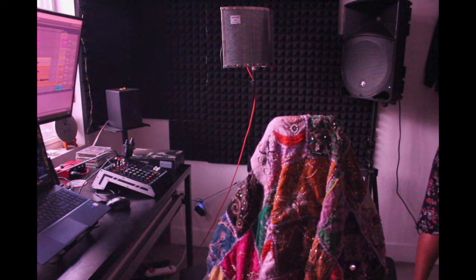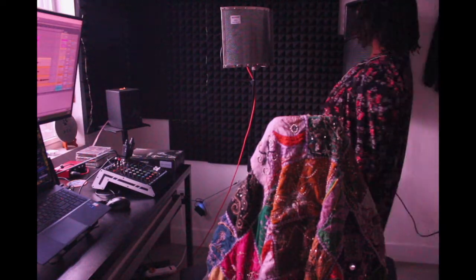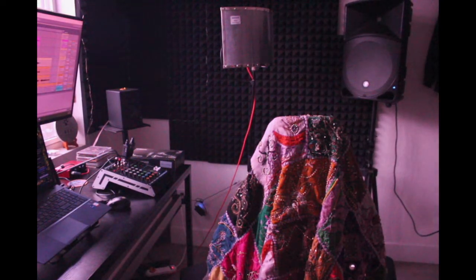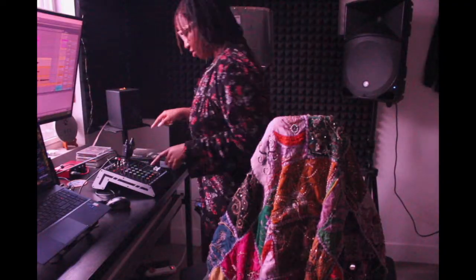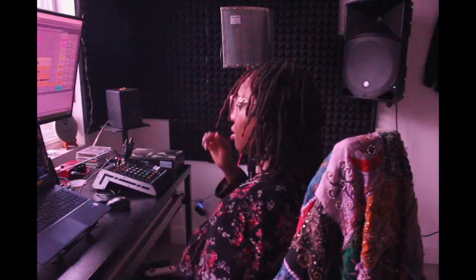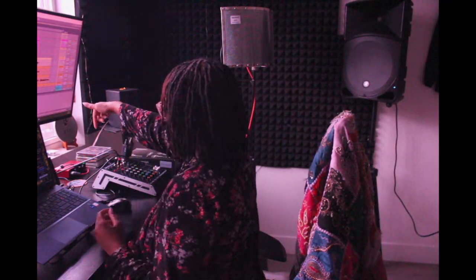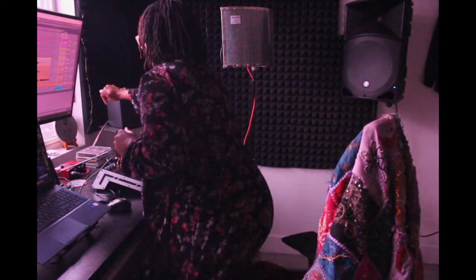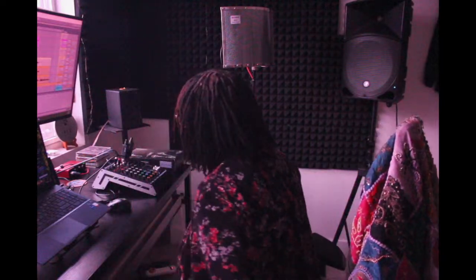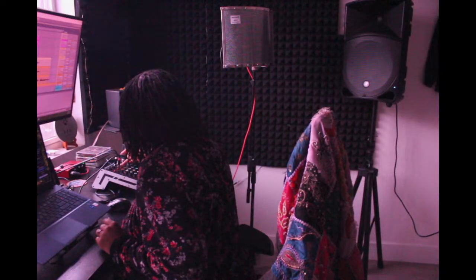Okay, so PA speakers are on, mixer is on, wireless thingies are on. And my audio is going from my interface to the mixer. So now, mixer is on the 3/4 channel.